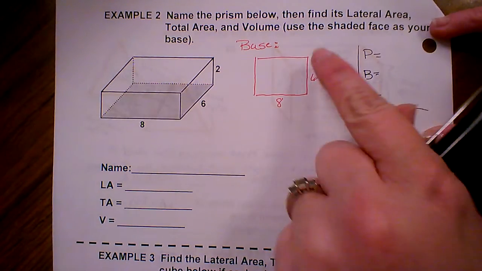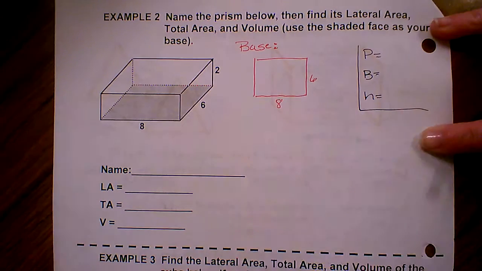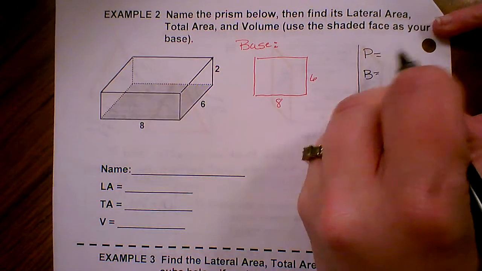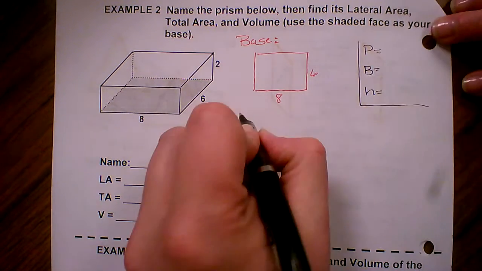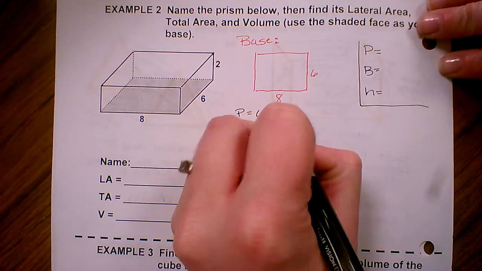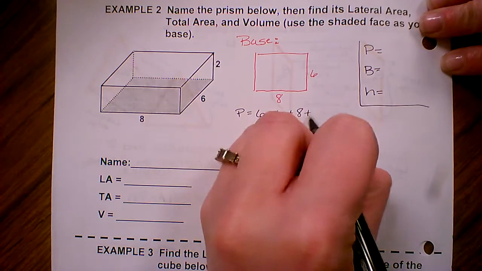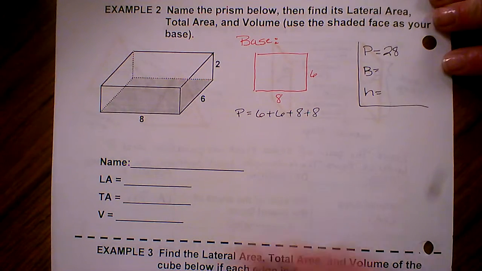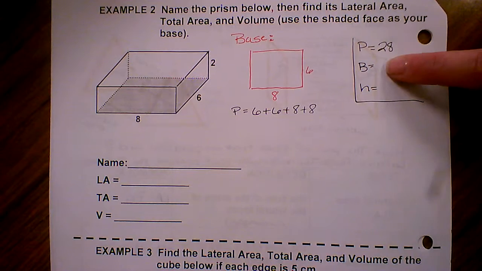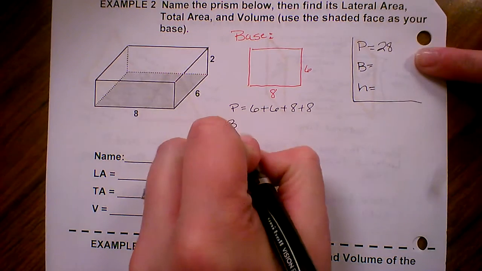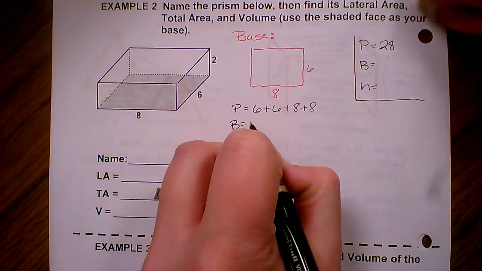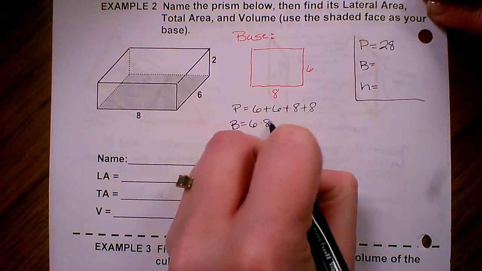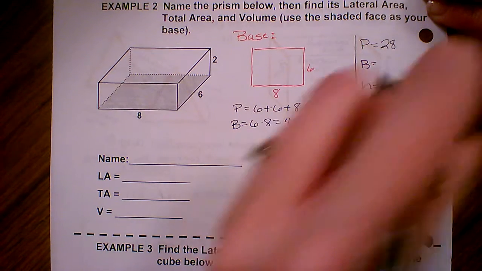So based on the base that we have here, we are going to have a perimeter of 6 plus 6 plus 8 plus 8, and that's going to give me a perimeter of 28. Our big B is the area of the base. We find the area of a rectangle by doing base times height, so that's 6 times 8, which will give you 48.